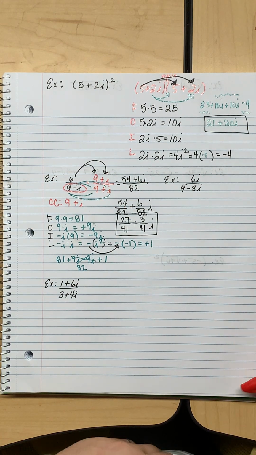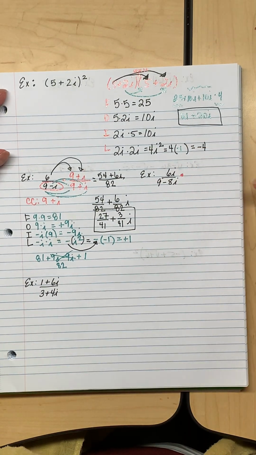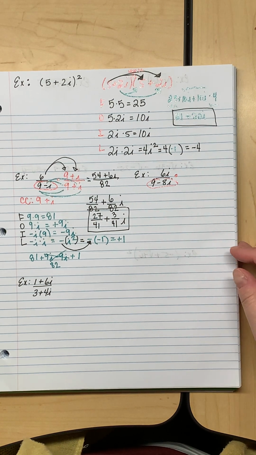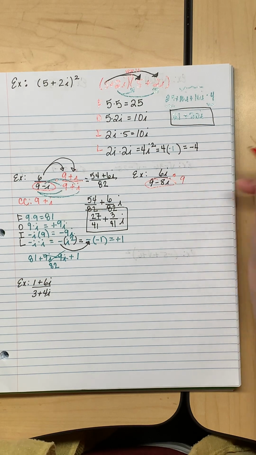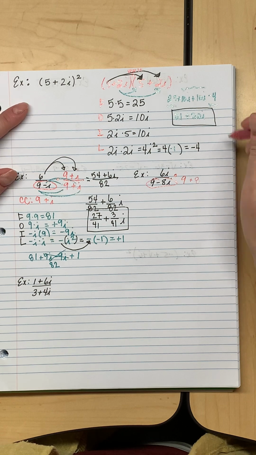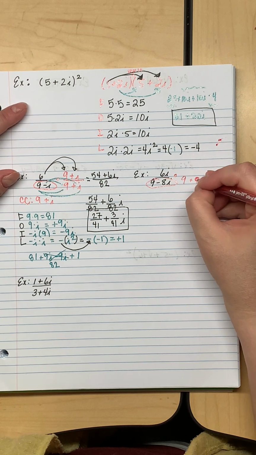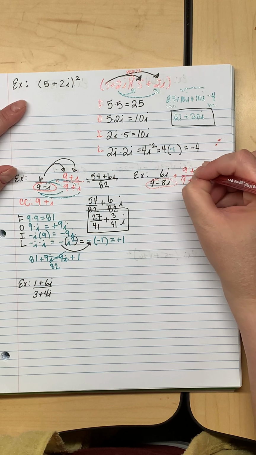All right, let's look at this next piece. I would multiply by the complex conjugate, which is from the bottom. So the complex conjugate of this bottom is the same normal part, the same real, 9, then opposite i. And I'm going to do that on the top and the bottom.